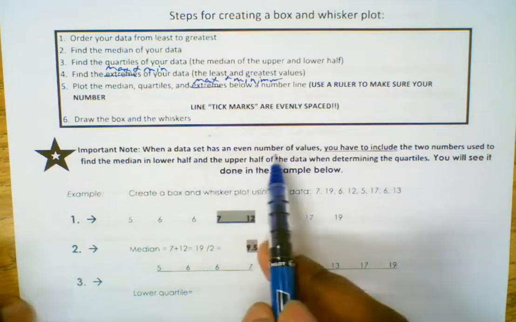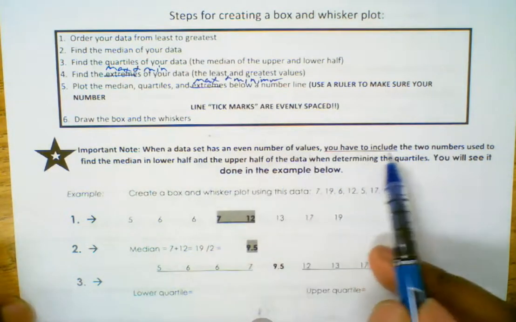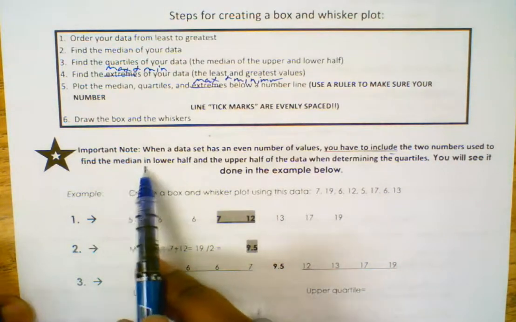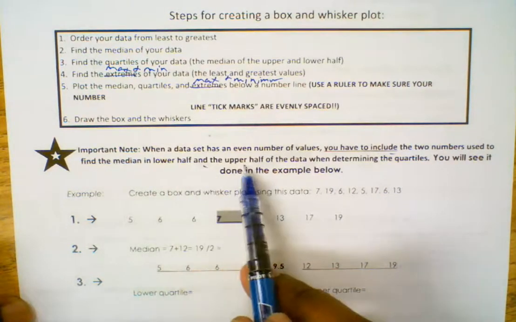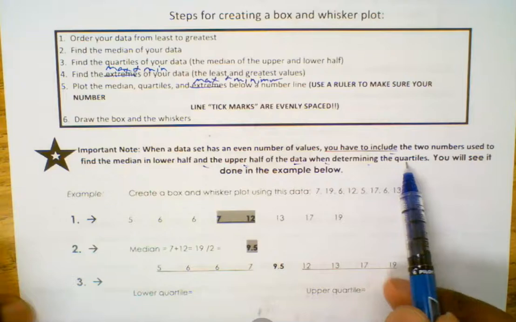All right, an important thing to note is this. When your data set has an even number of data values, you have to include the 2 numbers used to find the median in the lower half and upper half of the data when determining the quartiles.